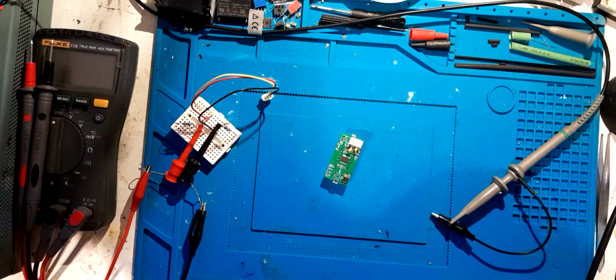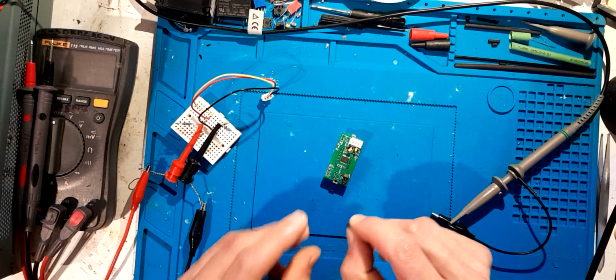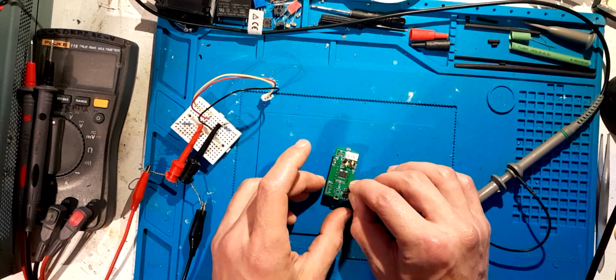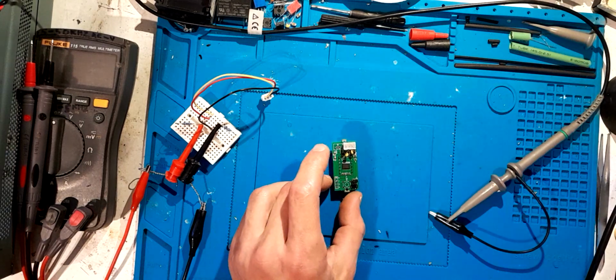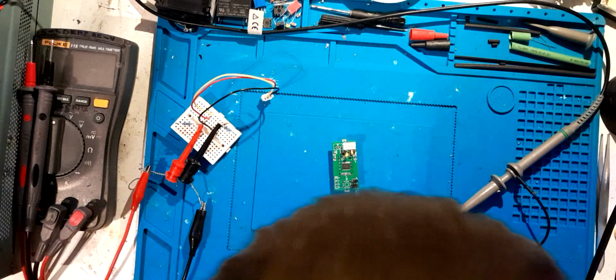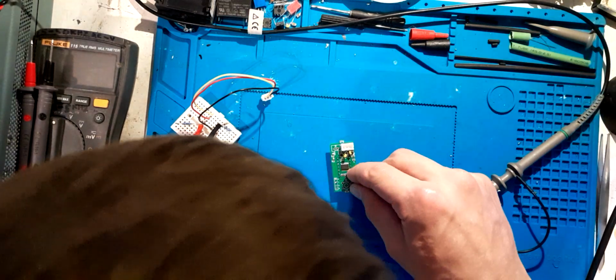M7. There we go. This is just the equivalent of a 1N4007, if anyone's wondering. And we need it to be pointing that way.